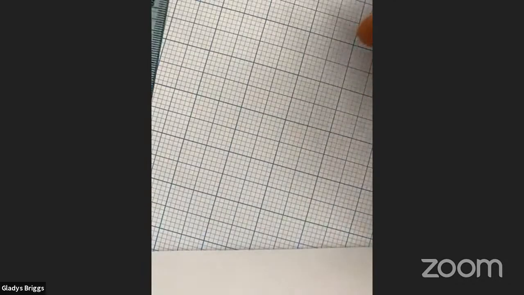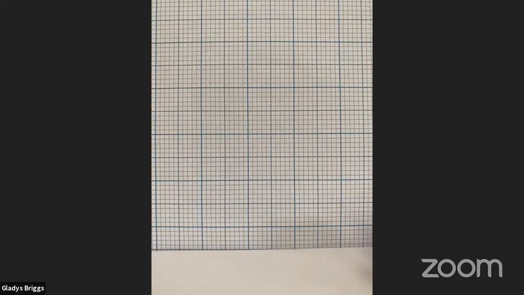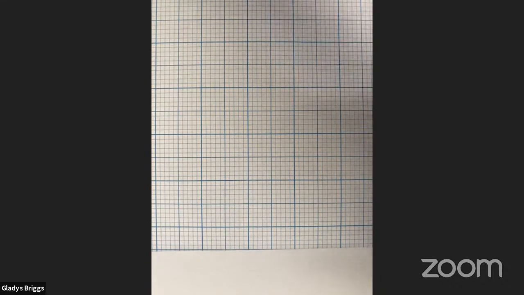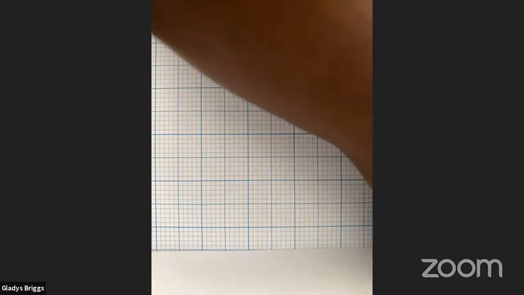I told you guys the frequency density is always on the y-axis. We have frequency density up to 0.6. So this is 0.1.